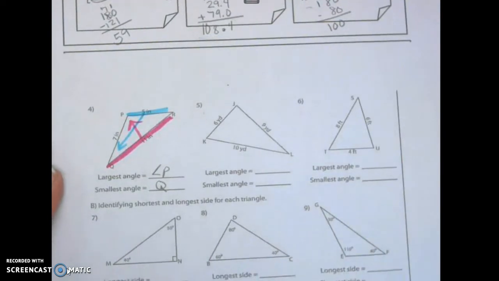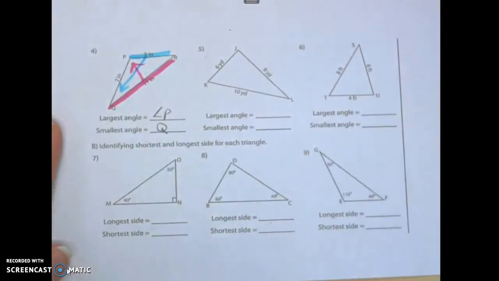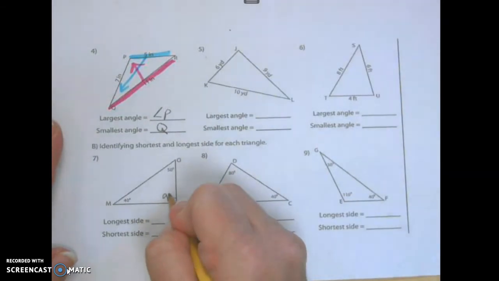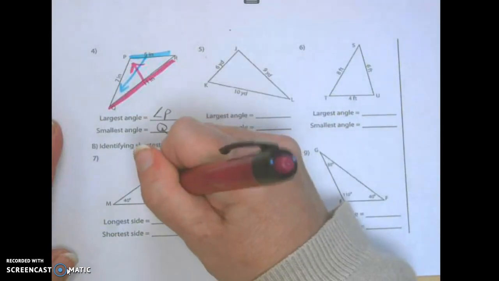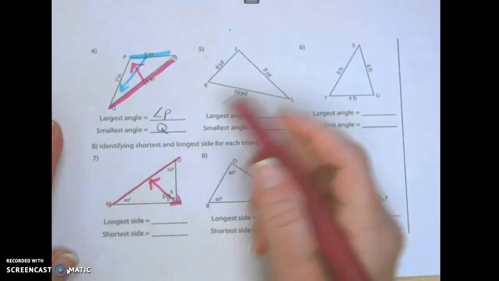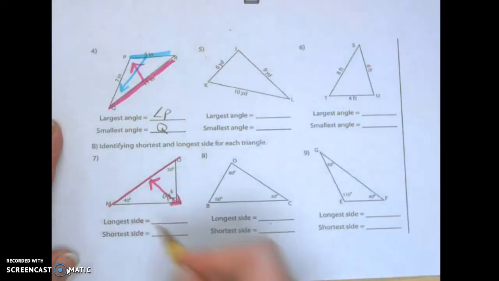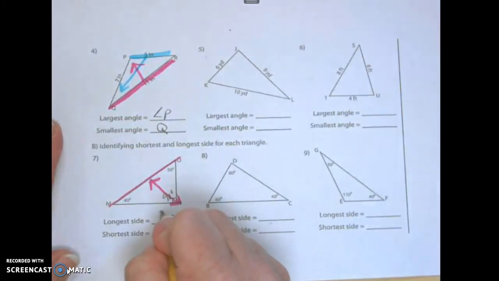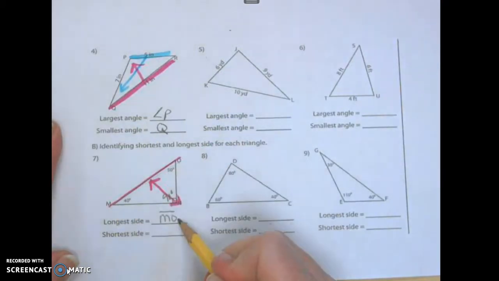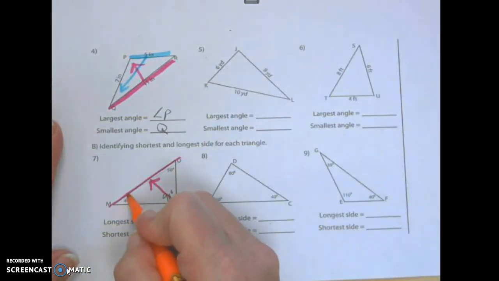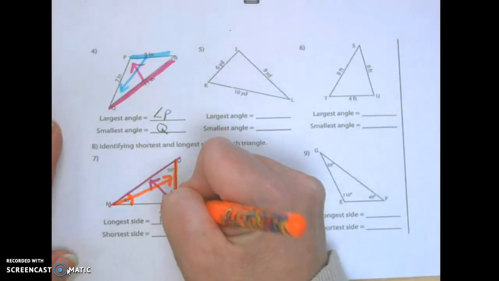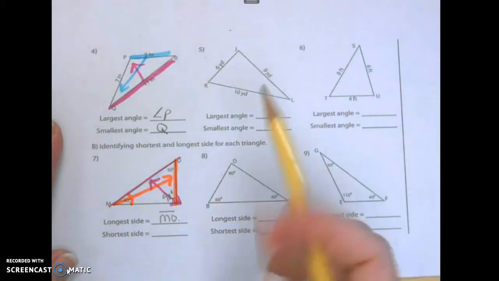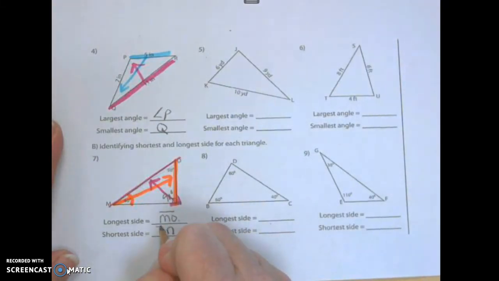I'm going to skip down to this one. This is 90 degrees. I look directly across from this. This is my side, MO. This side. You cannot just put one letter. My shortest angle is right here. Directly across from it is ON.